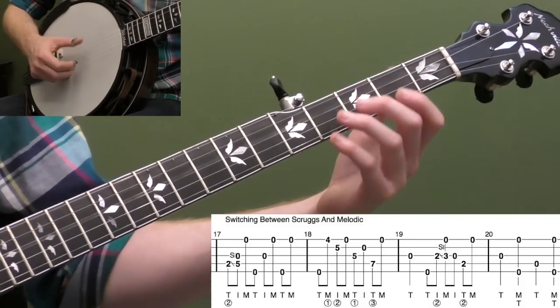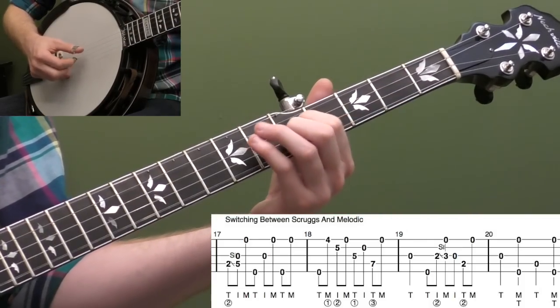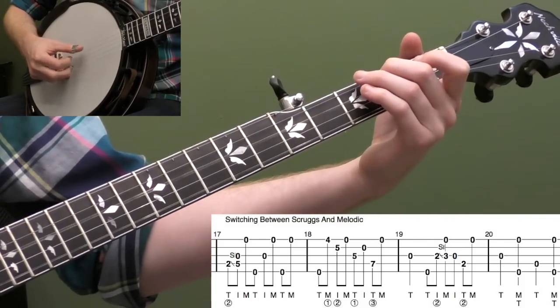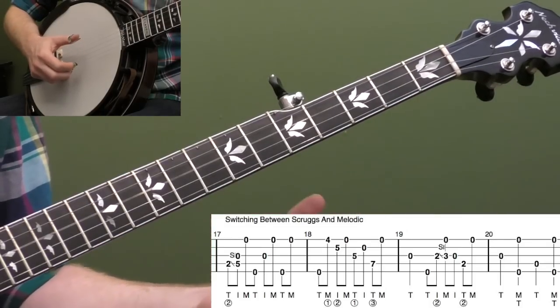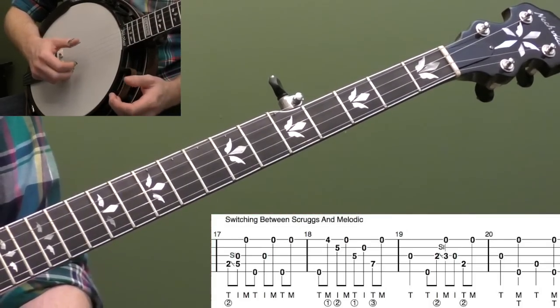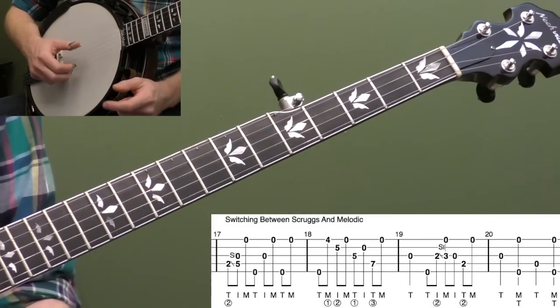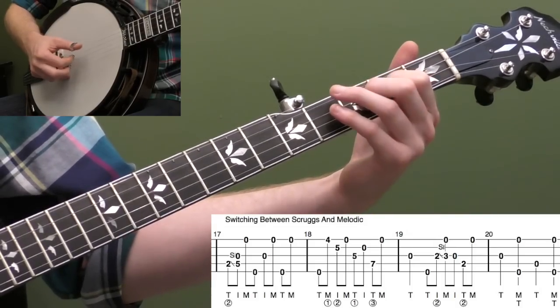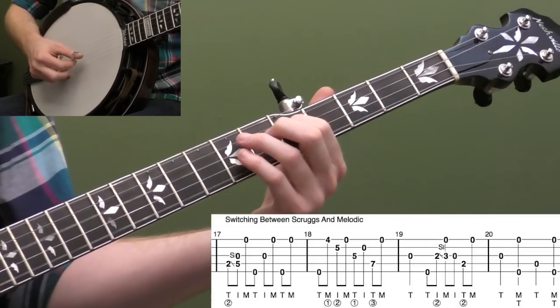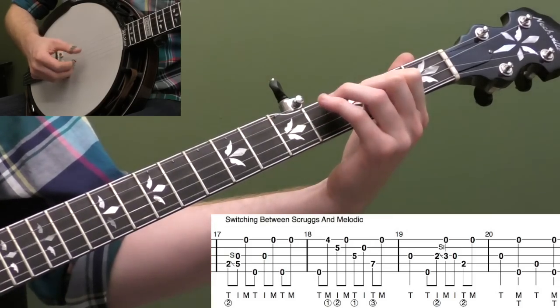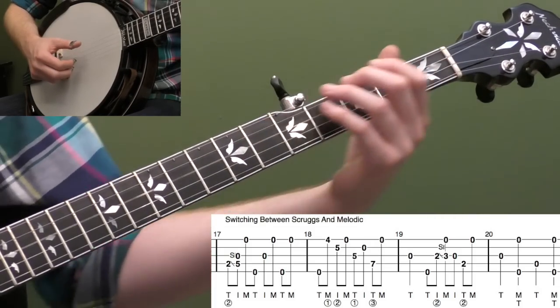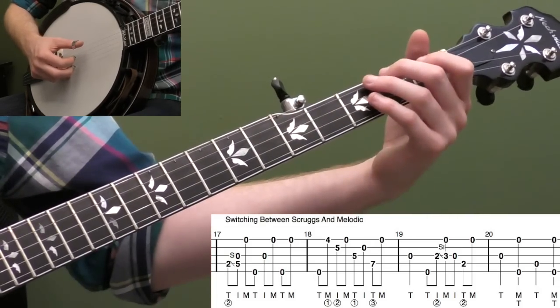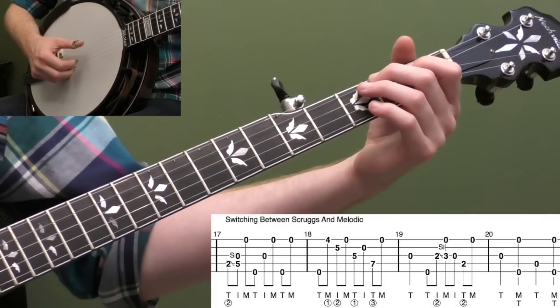You could do pinches. I'm not going to include every variation in the tab, but what I want you to do here is experiment. So try some stuff. Try any Scruggs lick you know. Remember, the goal is just to transition from here up to here and then back down. That's what we're working on.